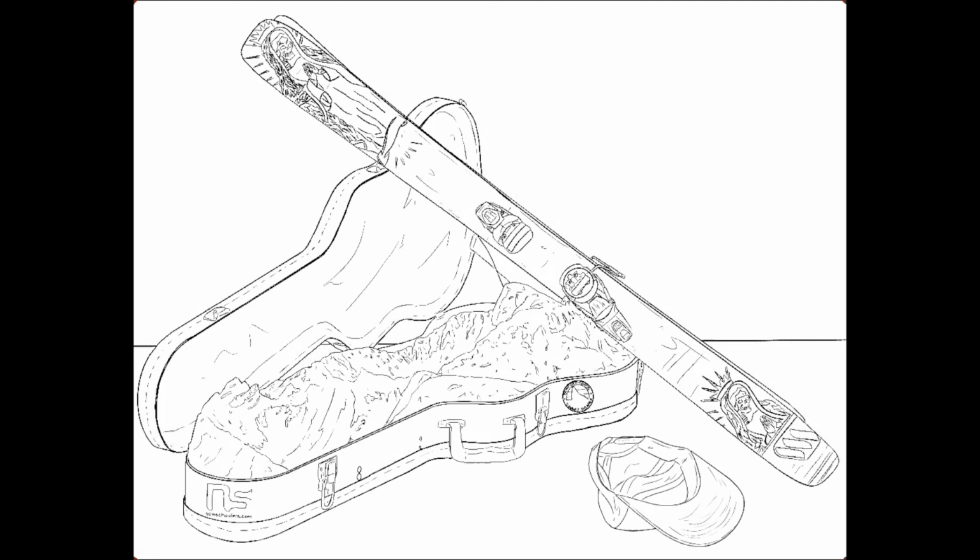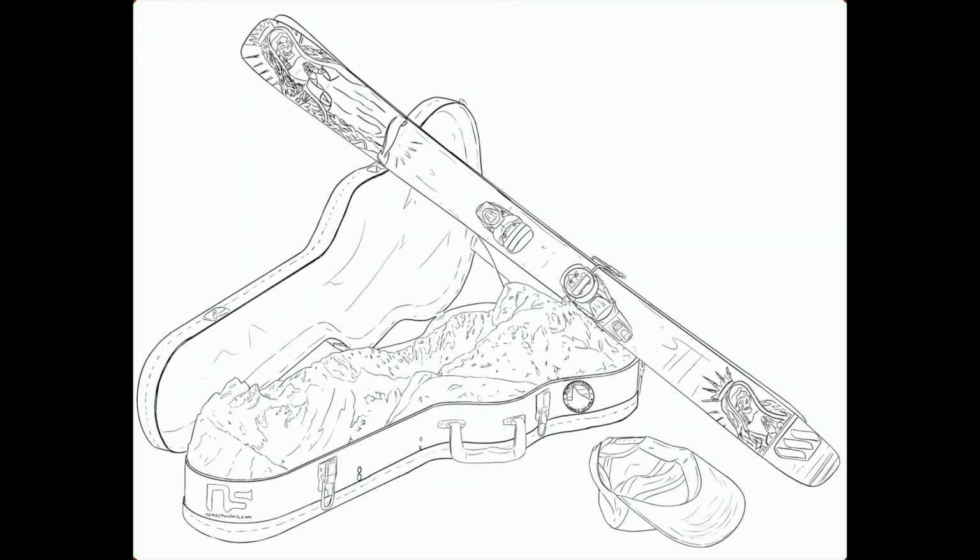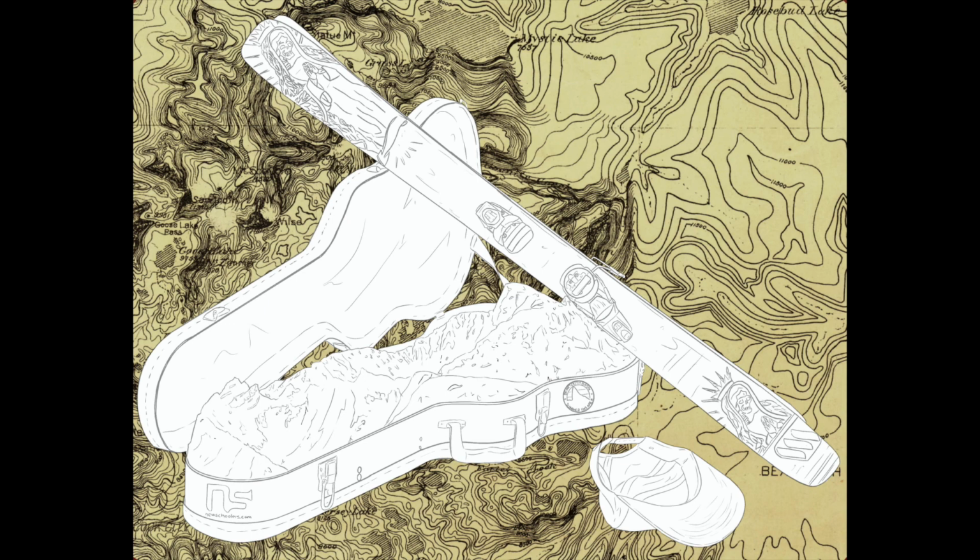Once I've got the line work done, I threw a 1920s topo map of the area underneath as a background, mostly because I just like old maps, especially hand-drawn ones like this one. Then I print everything out on watercolor paper.